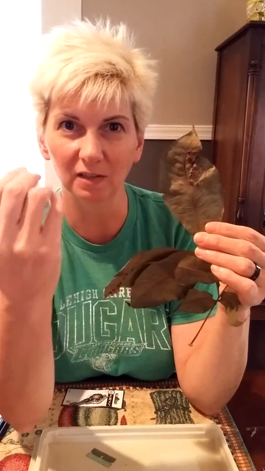These look like they have already had whatever was in them erupt. There's like little openings coming out from them. So let's start cutting some open.